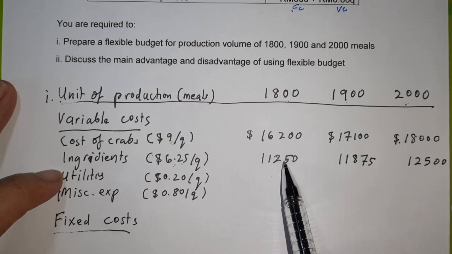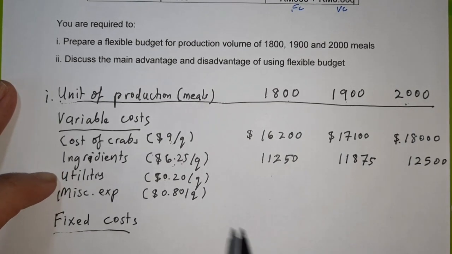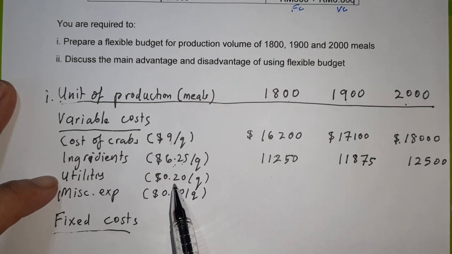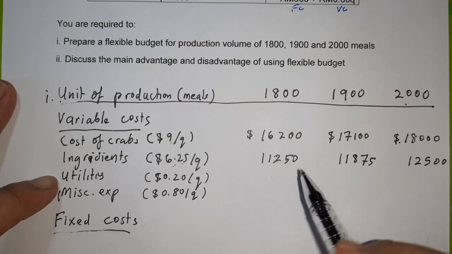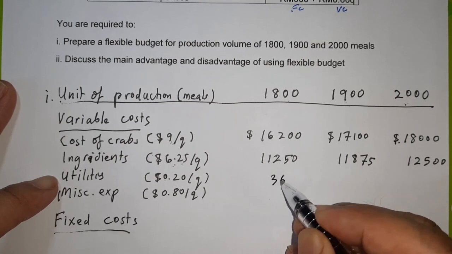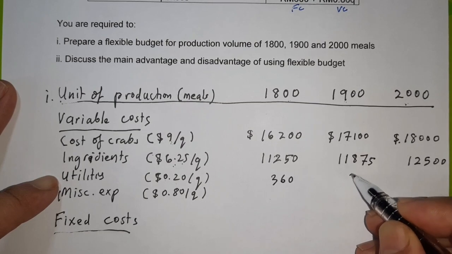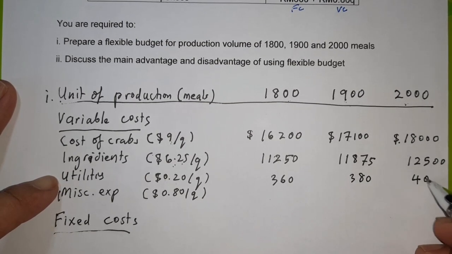Okay, you have to calculate variable cost for every level of production. So utilities is 20 cents times 1,800, 1,900, and 2,000. So the cost is 360, 380, and $400.